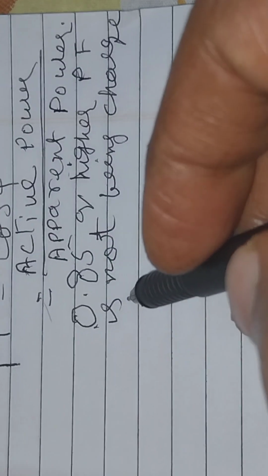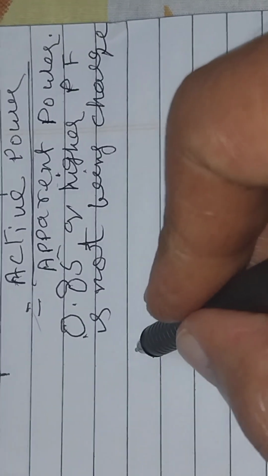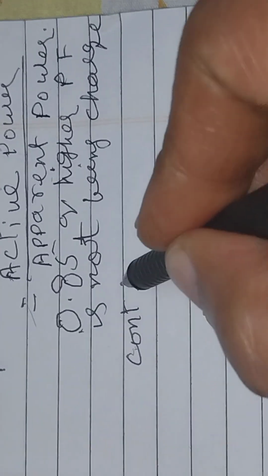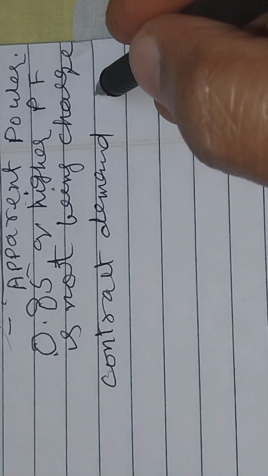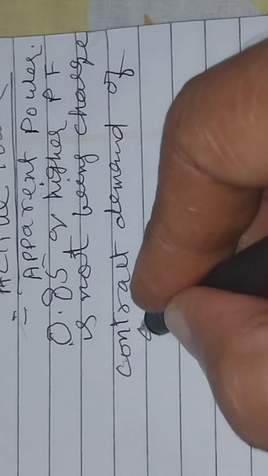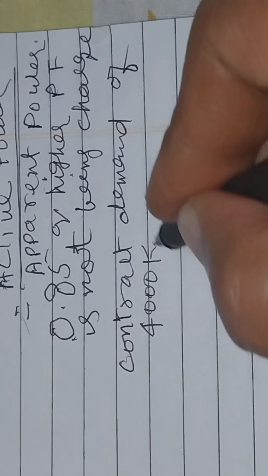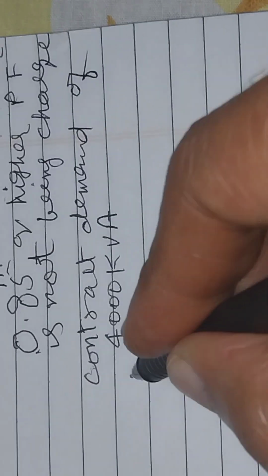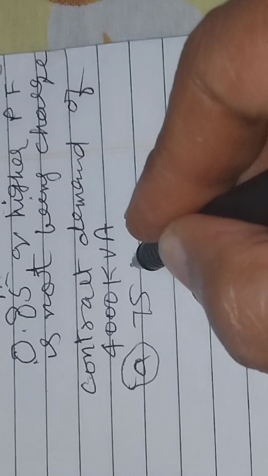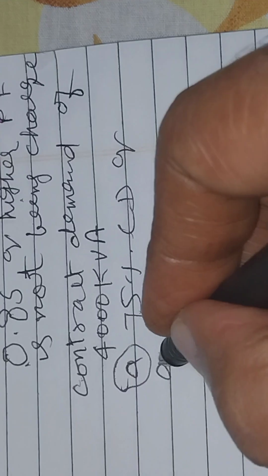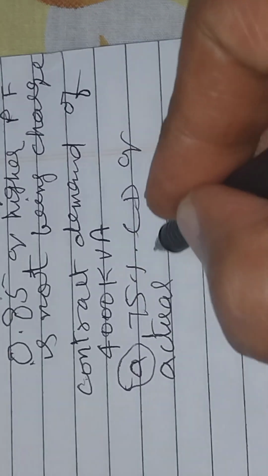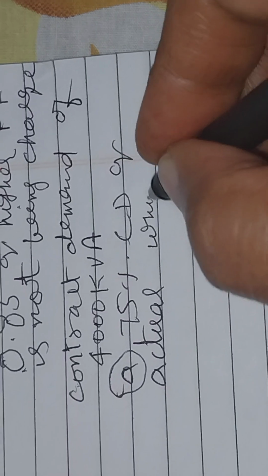So suppose there is a consumer having a contract demand of 4000 kVA. They will be charged at the rate of 75% of contract demand or actual demand, whichever is higher.